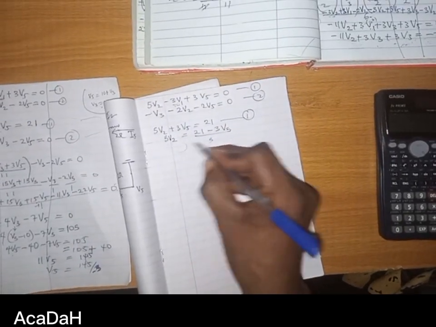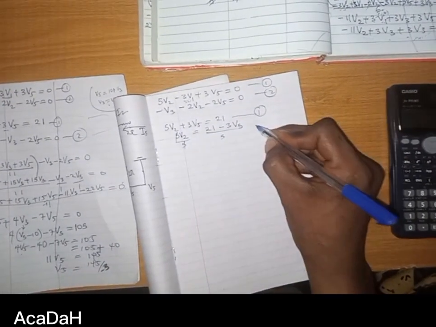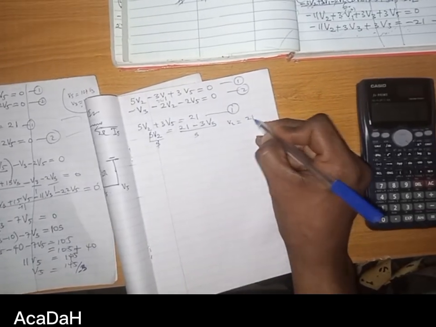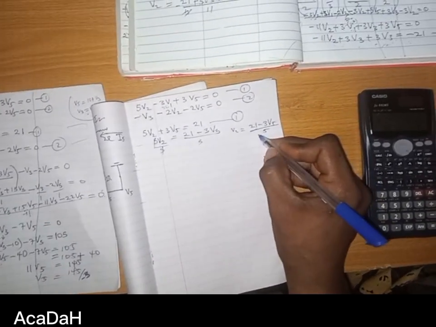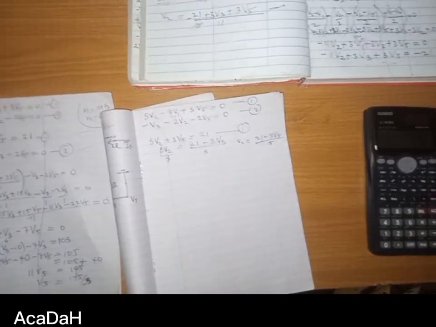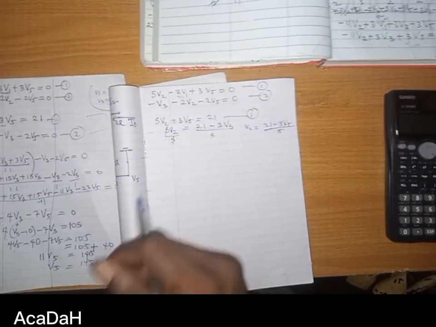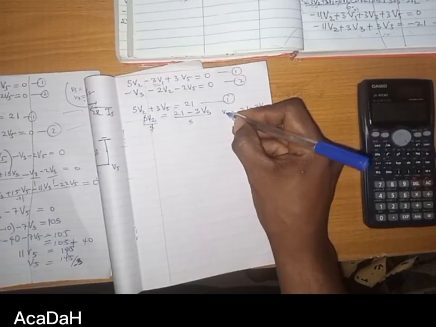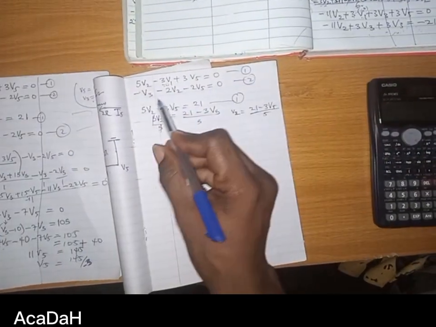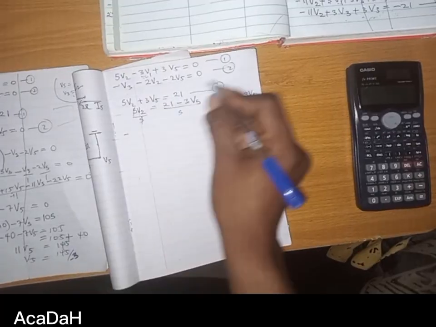Divide both sides by 5. So v2 is equal to 21 minus 3v5 all over 5. One of the issues students have is, always remember, supernode to supernode, node to node. That's how I do it. So carry this equation 1, carry this value of v2 in equation 1 for your supernode and substitute here, so that I now have it inside equation 2.